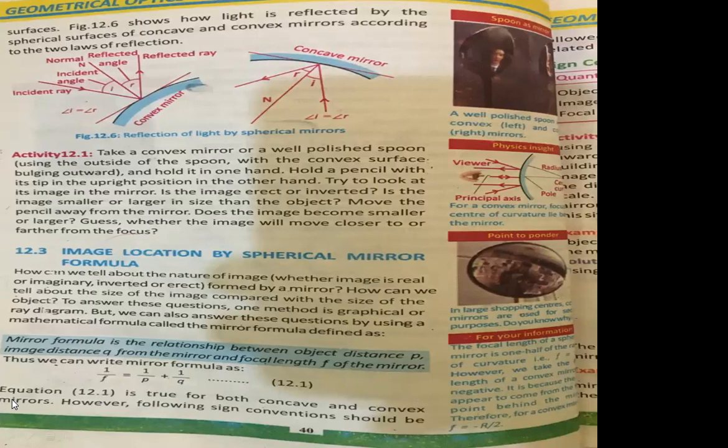If it is a concave mirror, you will use the same formula. If it is a convex mirror, you will use the same formula. When we discuss lenses, we will use the same formula as well. This formula is very important. It is the heart of this chapter: 1 over f equals 1 over p plus 1 over q. You should memorize it by heart.